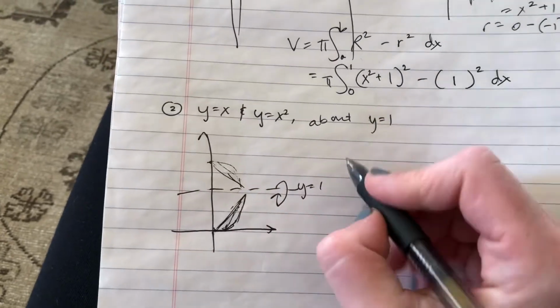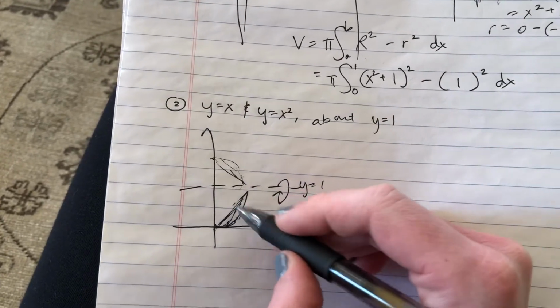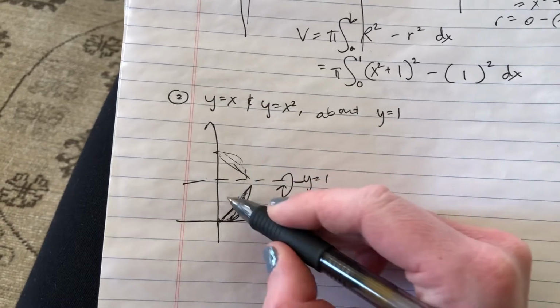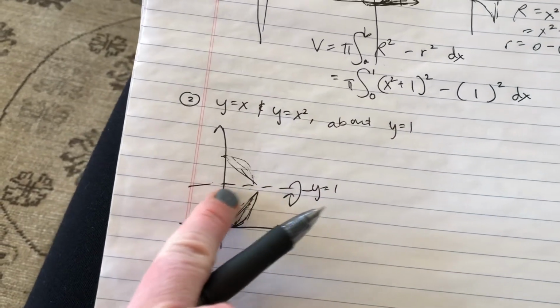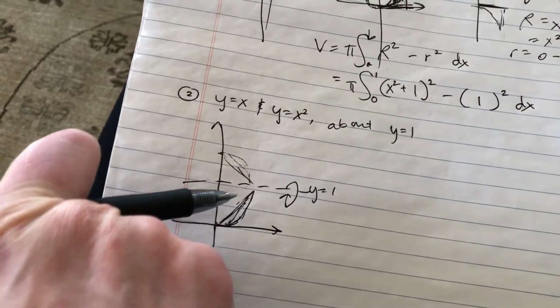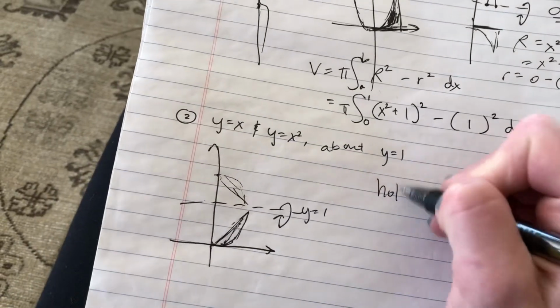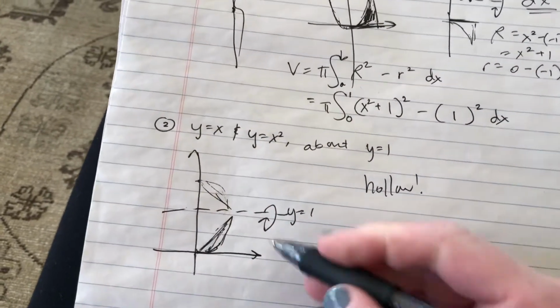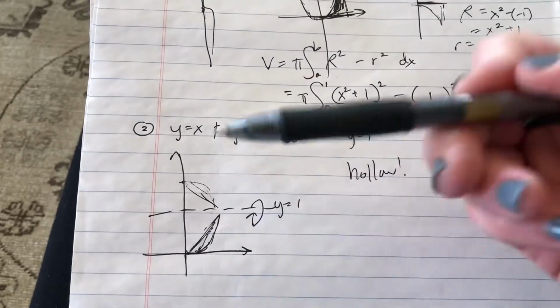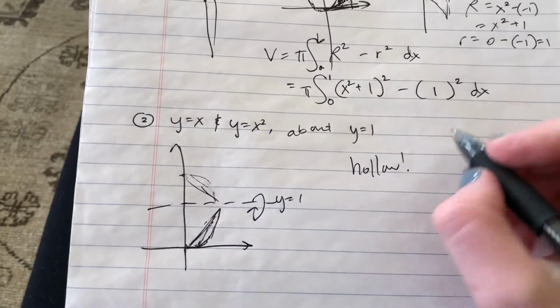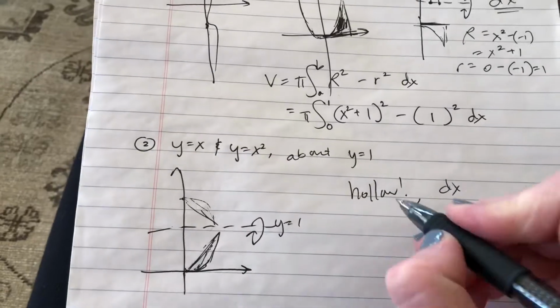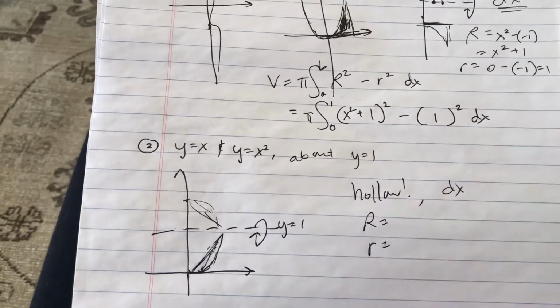Now, do you guys see how there's this gap here? Here's my original region, here's the axis of revolution. I have this empty space where my finger can go or my pen point can go. That means it's a hollow solid. Okay, so I'm going to need a big R and a little r. I'm also going about a horizontal line. It's parallel to the x-axis, my axis of revolution, so everything is going to be dx. All right, so we're going to figure out what big R and little r are.